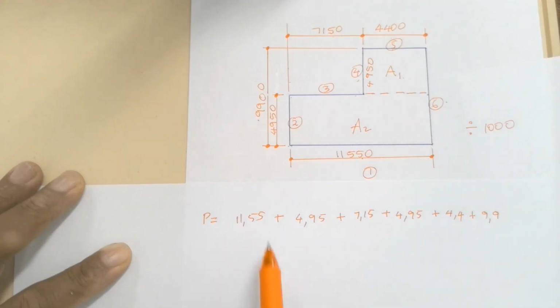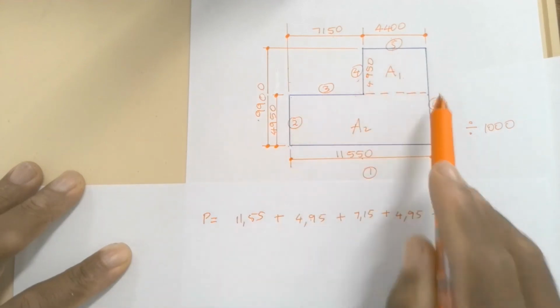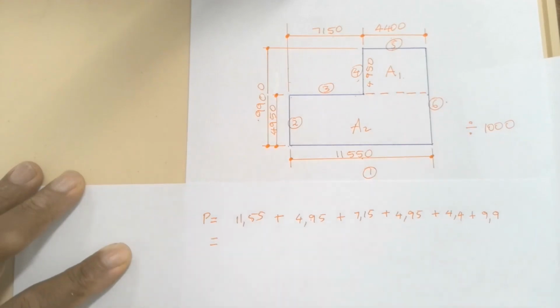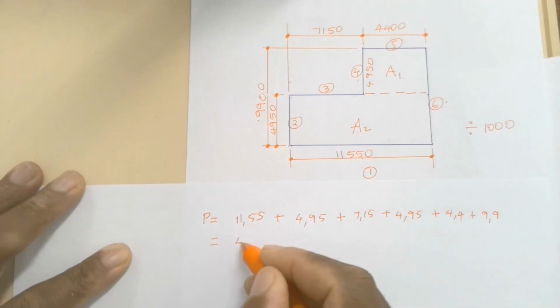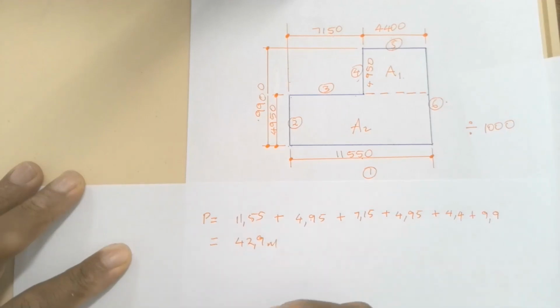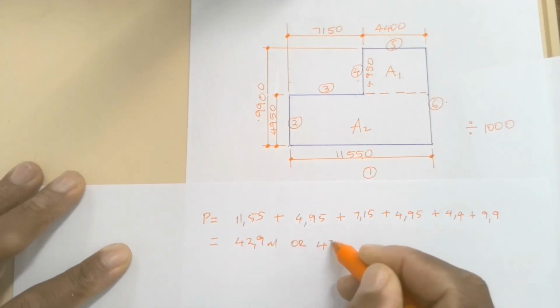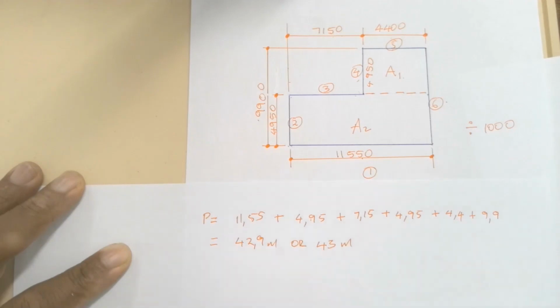So let's double check. 1, 2, 3, 4, 5, 6. So we've got all the sides right there. Then we add all this, then we get 42.9 meters. Or you can round it off and say it's 43 meters. And that is the perimeter for this dwelling that we needed to find.